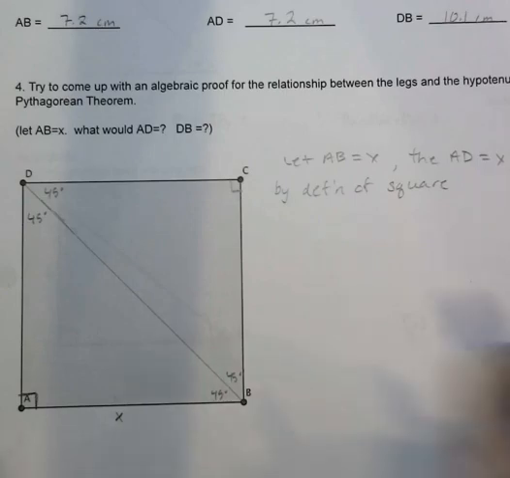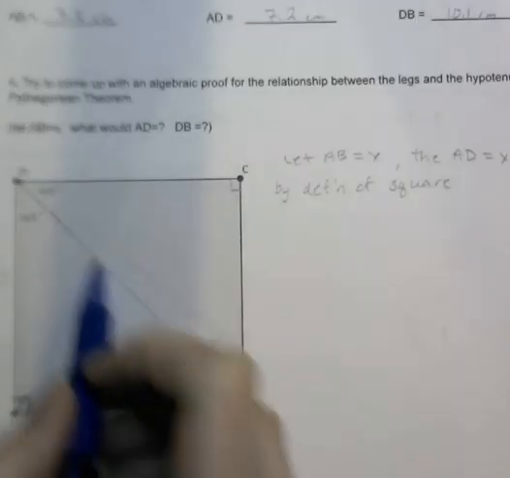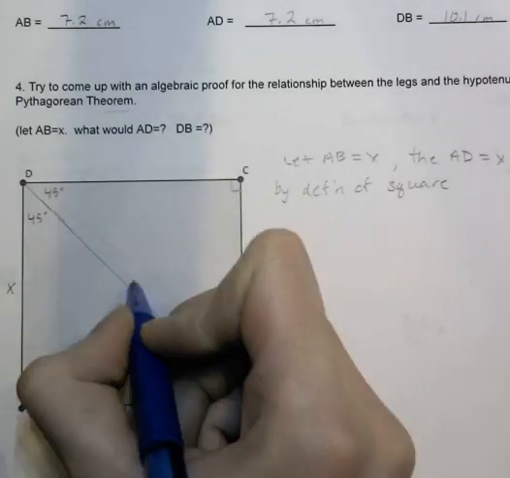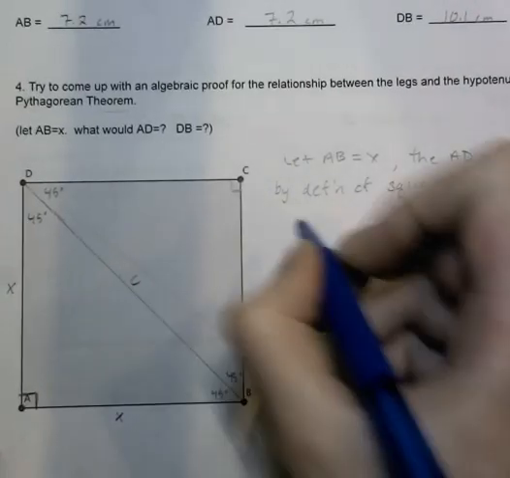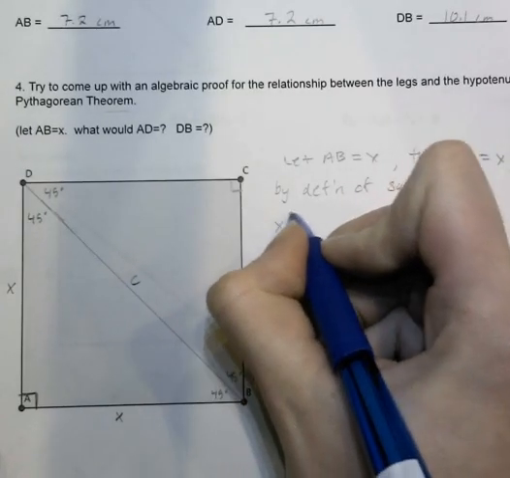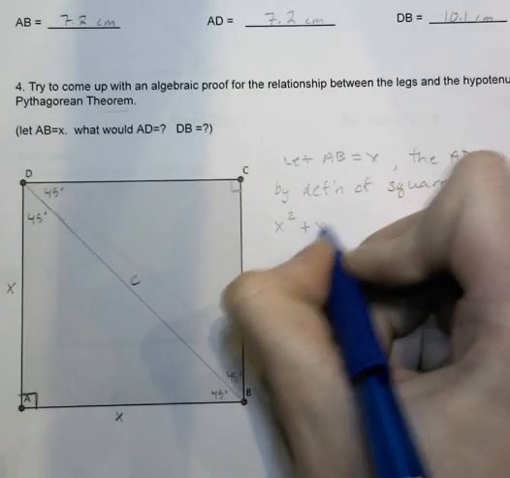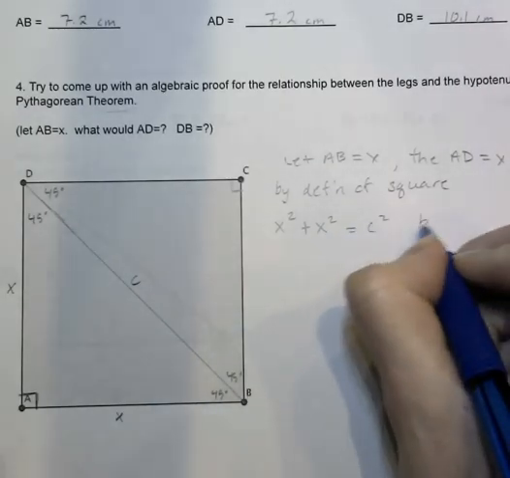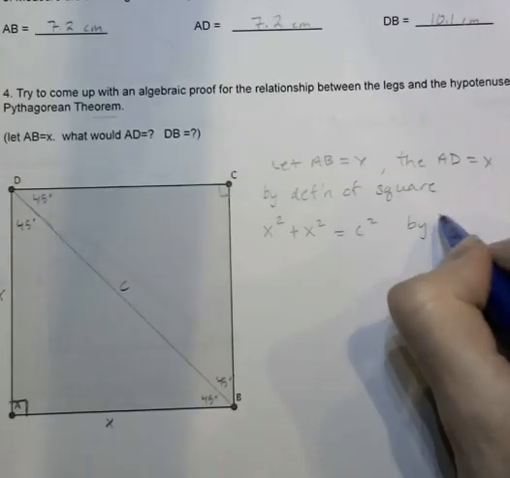The other piece here is we want to know what this side is. Our hint is use the Pythagorean theorem. If these two legs are x, that's like my a and my b, and then my hypotenuse would be c. So by the Pythagorean theorem, if I plug those in, x squared plus x squared, my a and my b, has to equal c squared. And that is by the Pythagorean theorem.